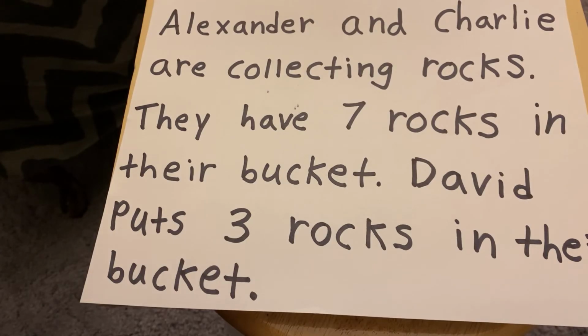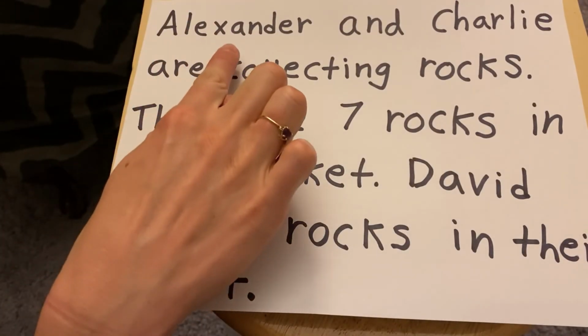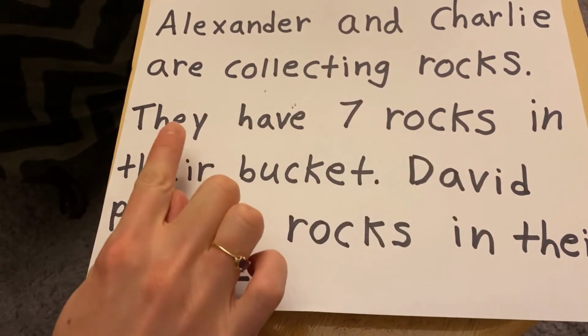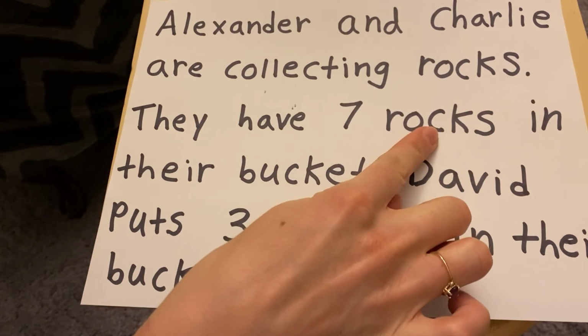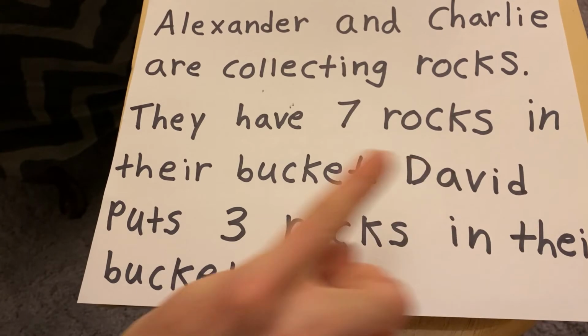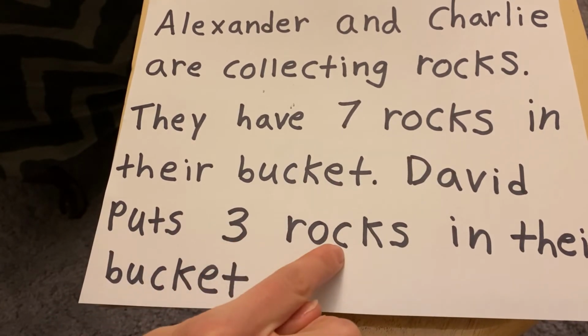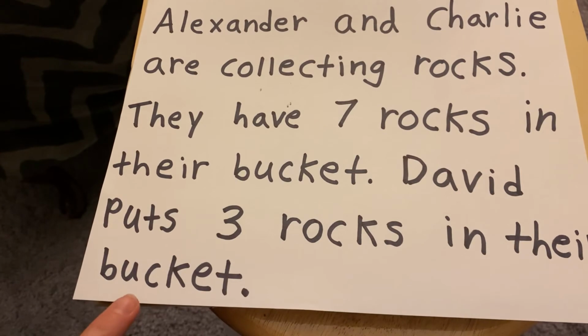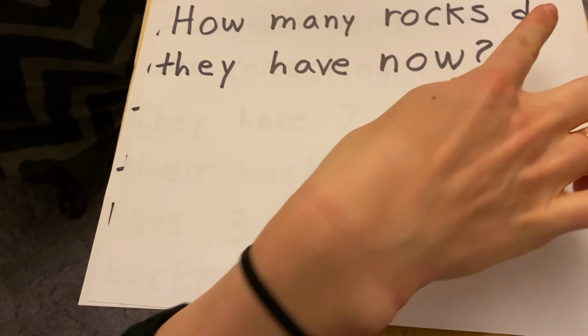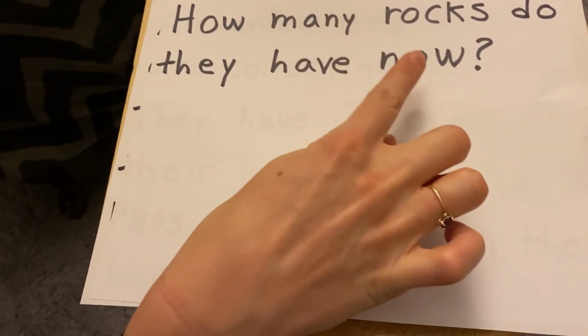Let's read our story problem and try to visualize what the story is about and then what do we need to solve. Let's read it. Alexander and Charlie are collecting rocks. They have 7 rocks in their bucket. David puts 3 rocks in their bucket. How many rocks do they have now?